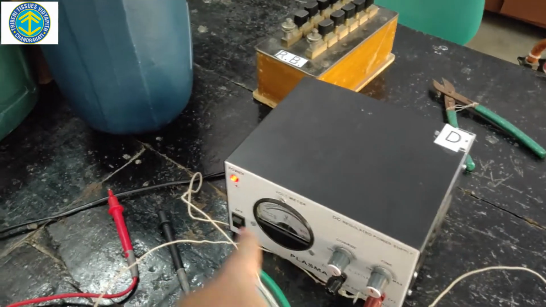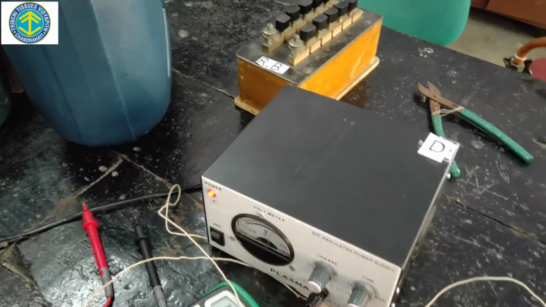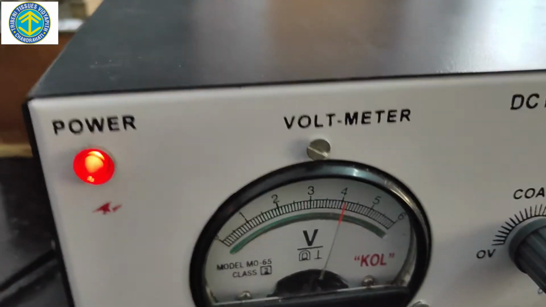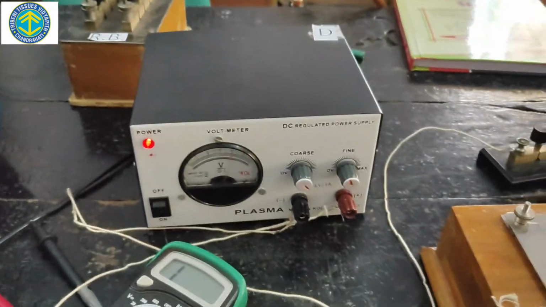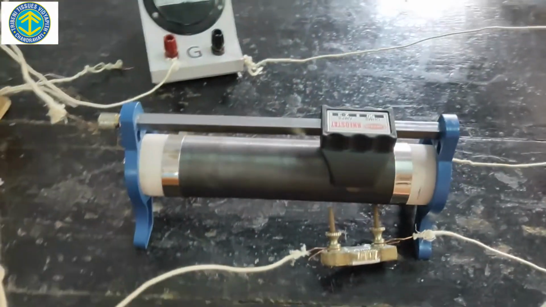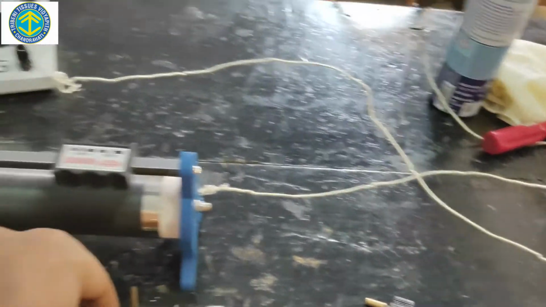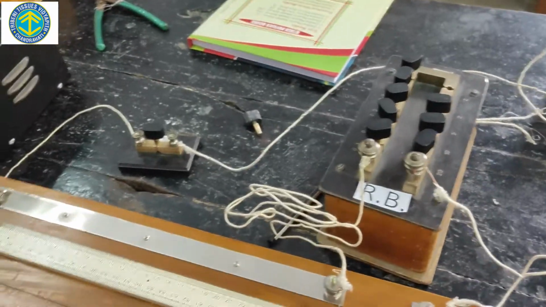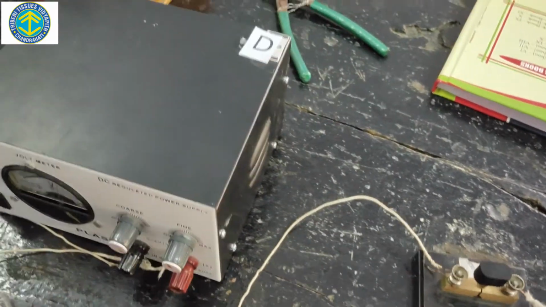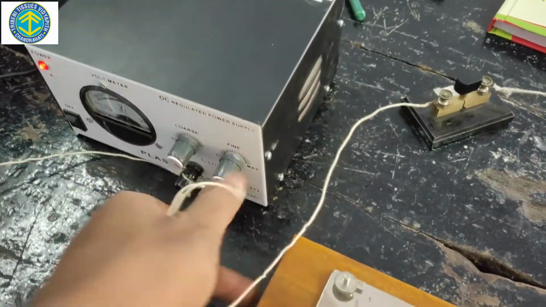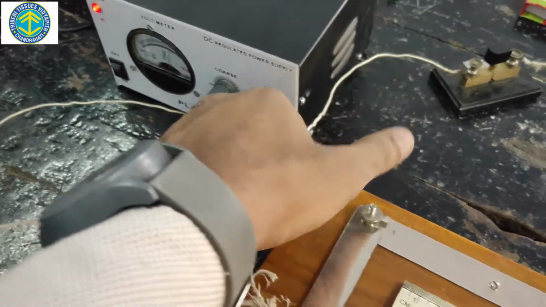Now we have turned on the circuit. See, the indicator is red, and here you also see the voltage is 4 volts. This voltage is supplied to the circuit. Now I'll check whether this circuit is working properly. Whenever you turn on the circuit, you have to make sure that none of the wires are crossing each other. As you can see, none of the wires are crossing each other. If they are, you have to correct it so that none of the wires cross over each other.